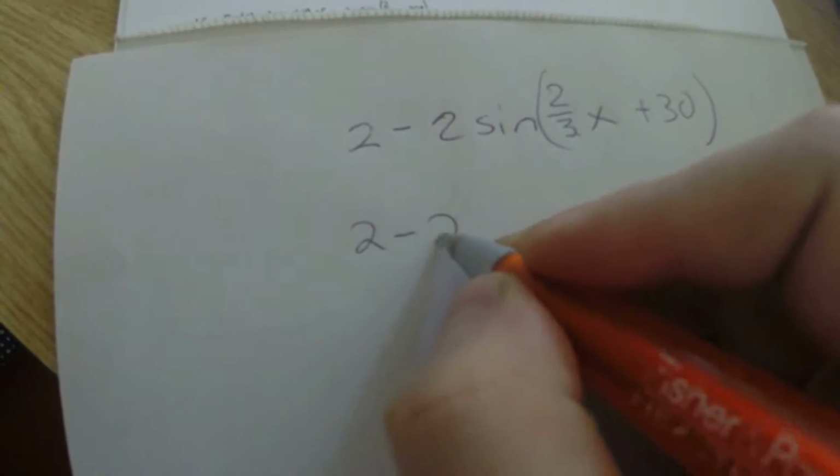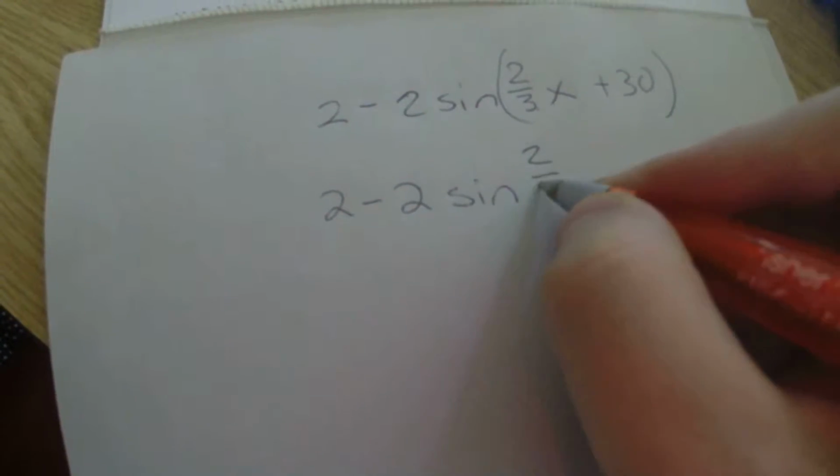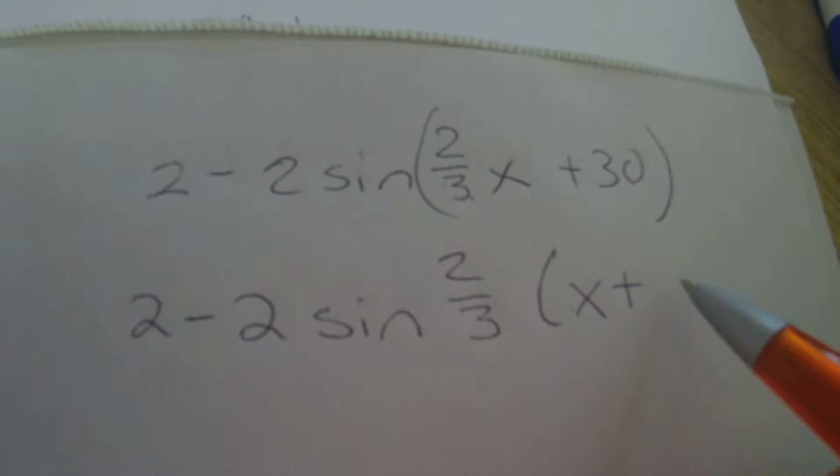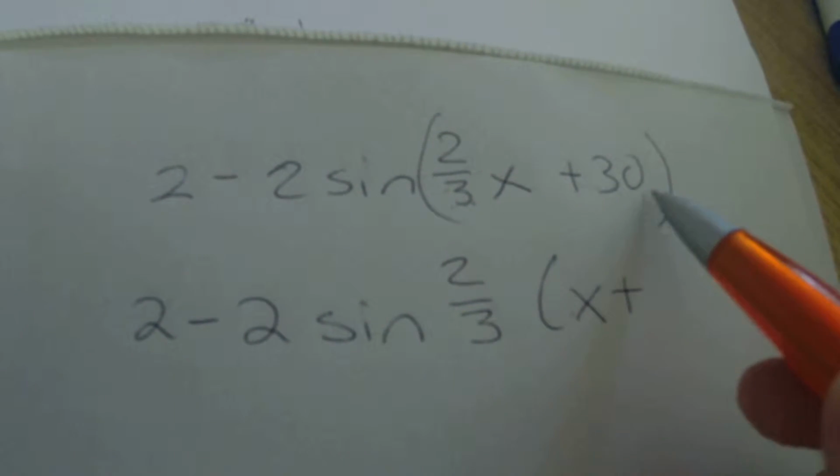Okay, so what I'm going to do is rewrite the equation: 2 minus 2 sine (2/3 x plus 30), and I'm going to factor the 2/3 out. Now, when you factor the 2/3 out, this is actually not as difficult as it seems. What you're doing is dividing both of these parts by 2/3. It's like doing reverse distribution of 2/3. So 2/3 times x should give me 2/3 x, and then 2/3 times some number, whatever this number is, should give me 30.